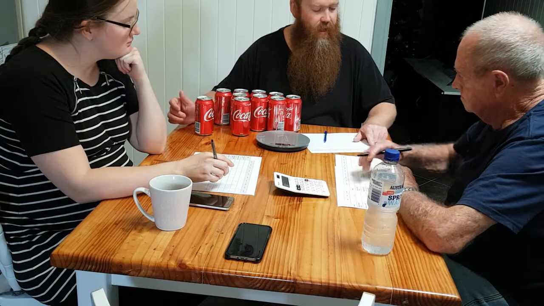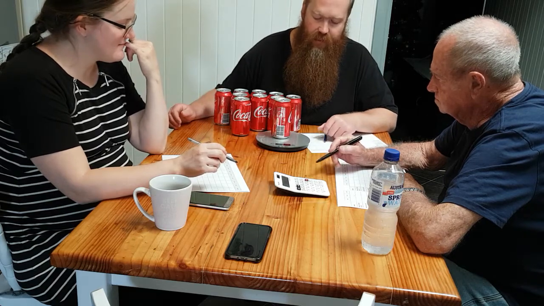Okay, so as you see, we have can 1 and weight. So we have to find the weight of the can. We take our can, we turn on our scales, and we weigh the can. As we see, that's 407 grams, 408 grams, sorry, so we write in 408.